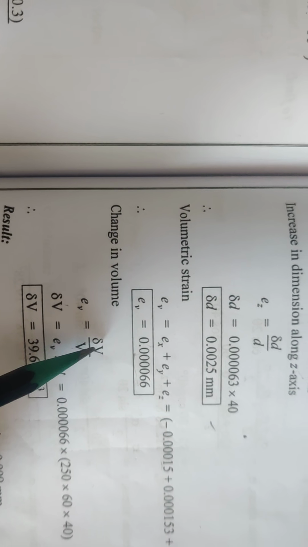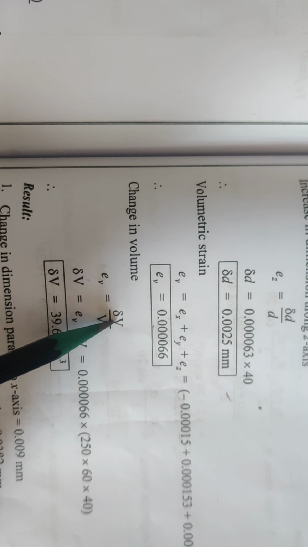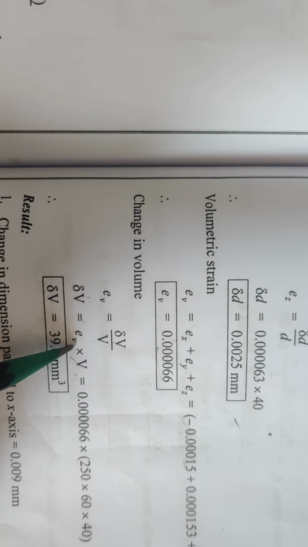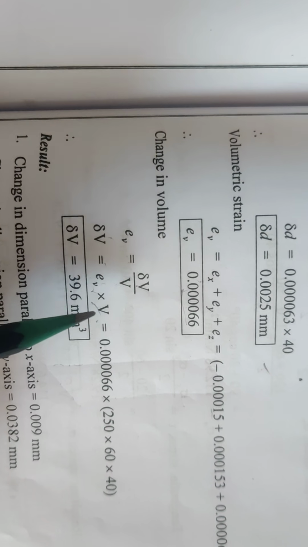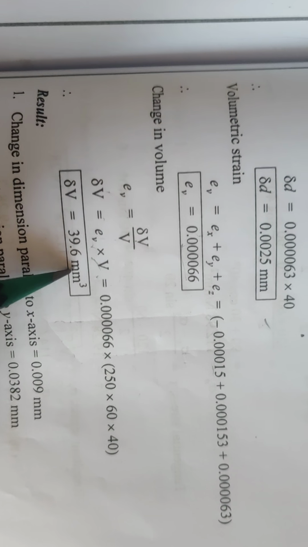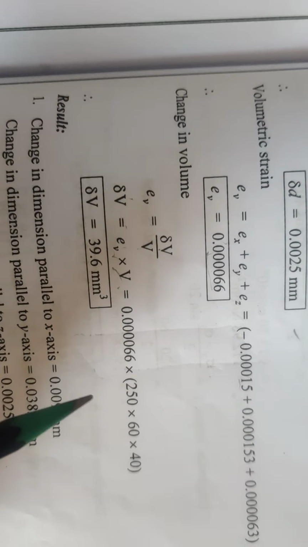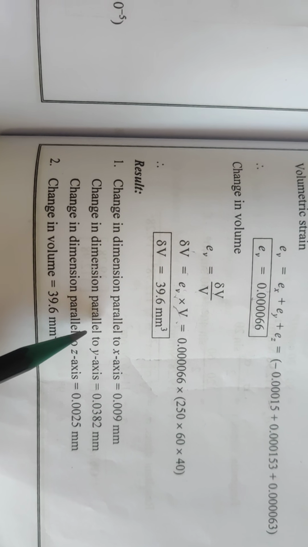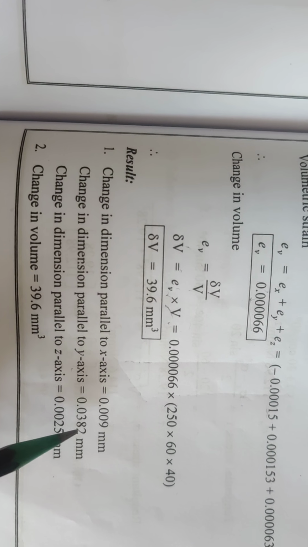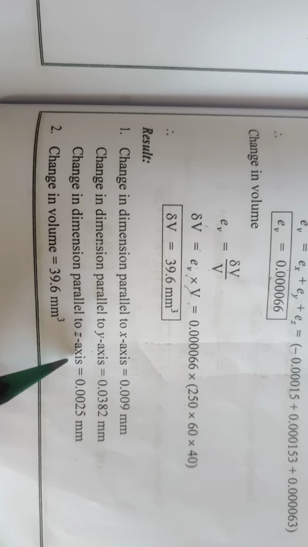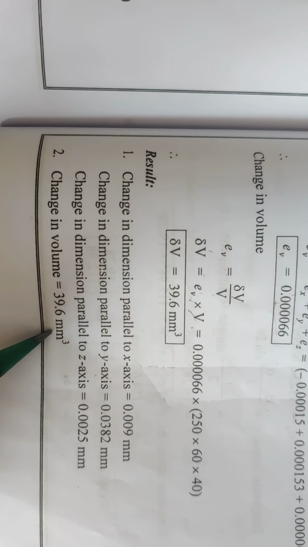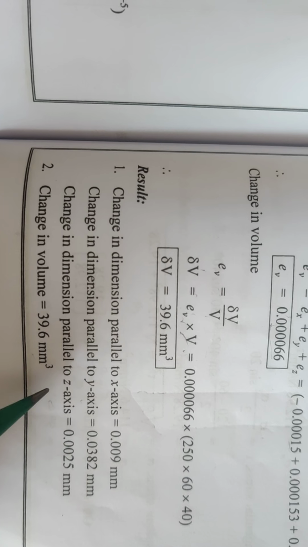So we know this formula. In this formula we have to calculate delta V, which is nothing but the change in volume. So change in volume delta V is equal to EV into V, where EV is nothing but volumetric strain. We know all these values, and substituting them, we are getting the change in volume as 39.66 mm3. So the result: change in dimension parallel to x-axis is 0.009 mm, similarly change in dimension in y-axis is 0.0382 mm, in z-axis 0.0025 mm. Change in volume delta V is equal to 39.6 mm3.